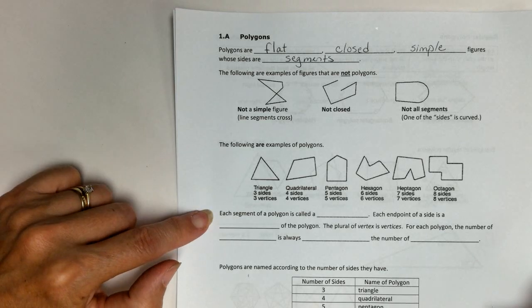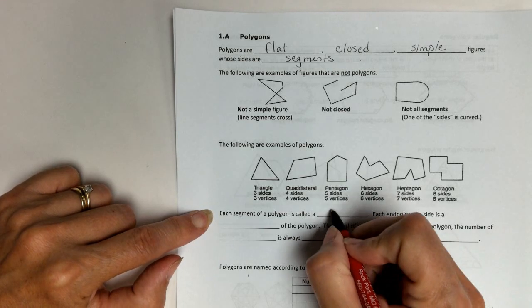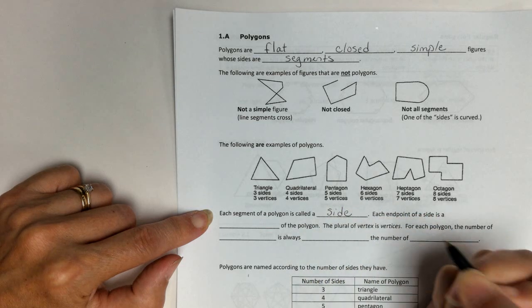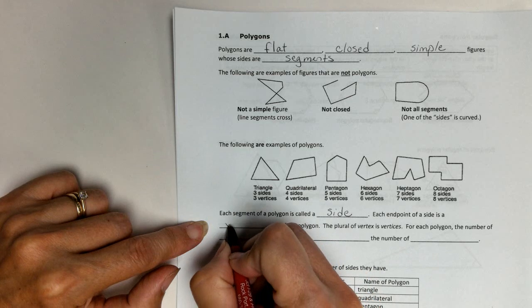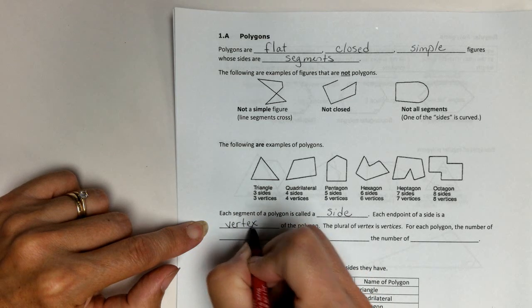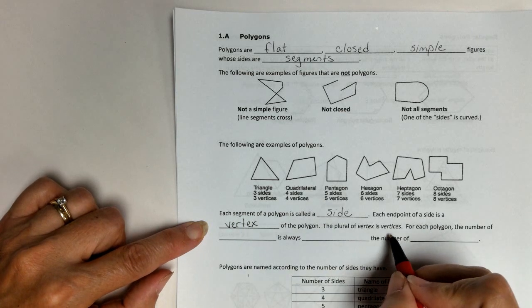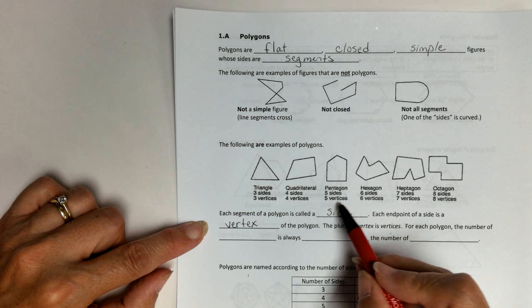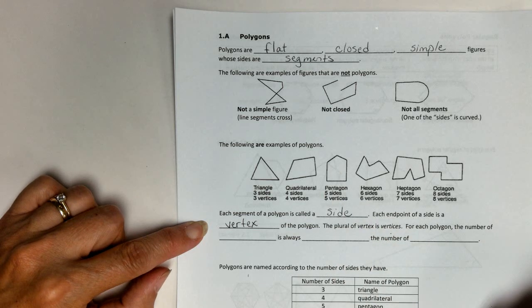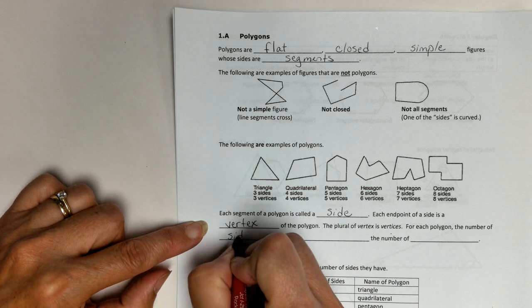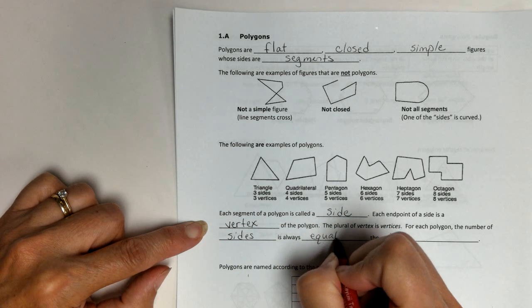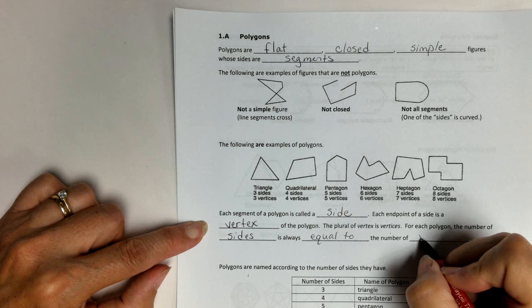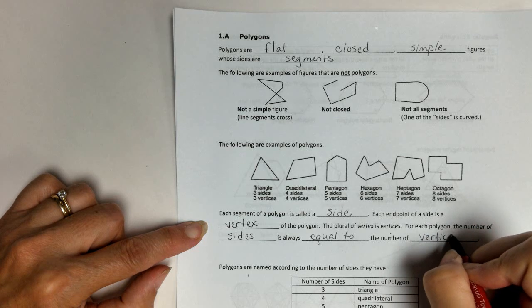Then, each segment of a polygon is called a side. Each endpoint of a side is a vertex of the polygon. And the plural of vertex is vertices. You see that up here. For each polygon, the number of sides is always equal to the number of vertices. They're always the same.